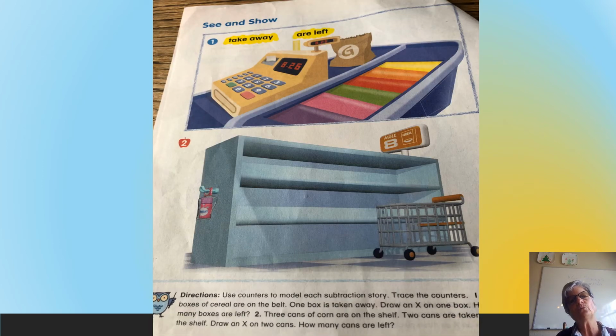Hello, pretend that you went with your mom to the grocery store. You could have gone to Raley's, Safe Mart, or Safeway, or you could have gone to the grocery section in Target or Walmart, or maybe somewhere else. Now look at the number 1 at the top. On top of that, you see 2 words. 2 of those words you know, see and show. Then below that, next to the number 1, you see some words in yellow. It says take away. In subtraction, that's a term that you use a lot.